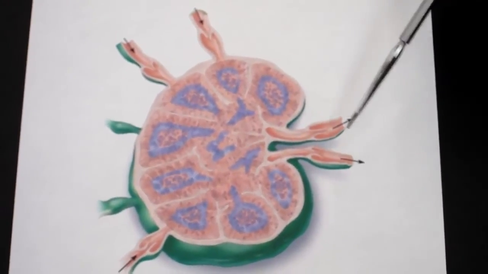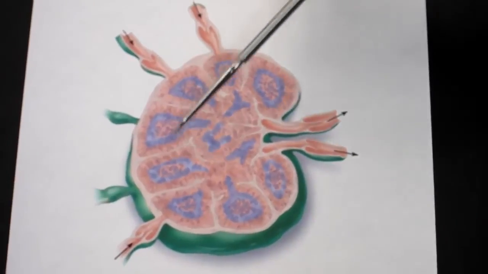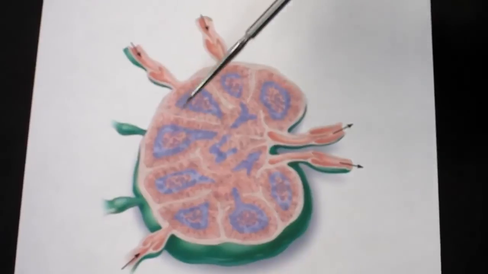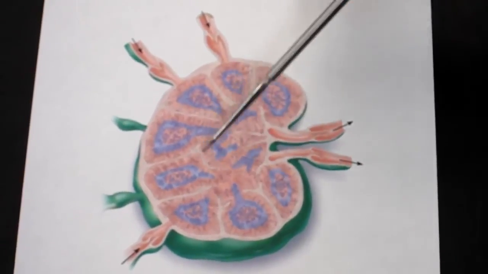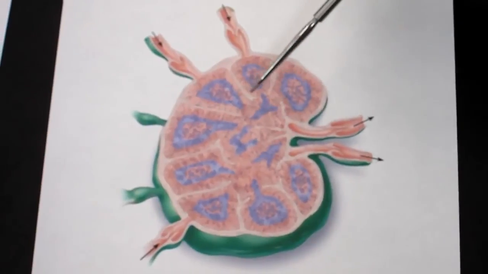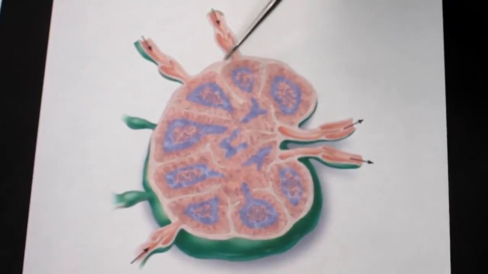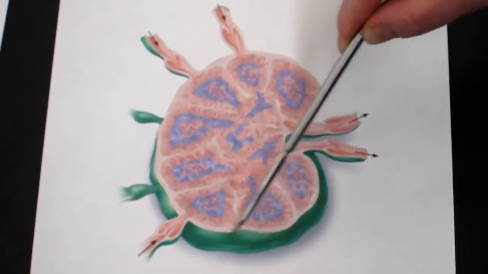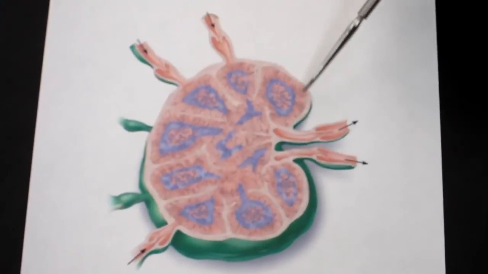The superficial layer of tissue is the cortex. The deeper layer of tissue in the node is the medulla, and the shell on the outside of the lymph node is the capsule.